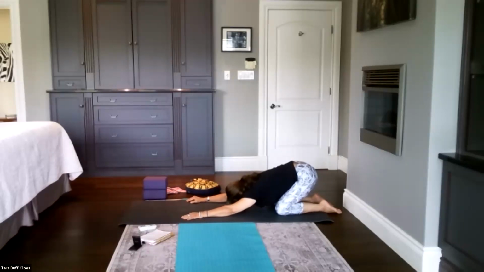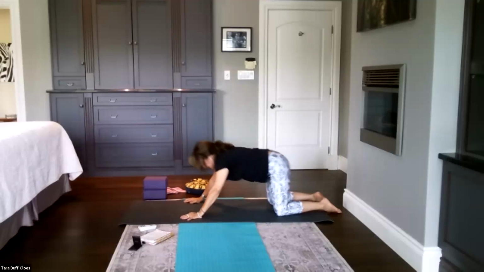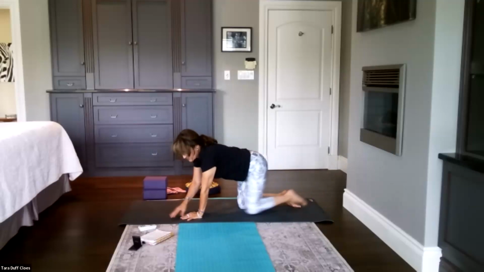Breathe into your low back. Breathe from the low back out to the edges of your hips, the edges of your waist. One more breath. Exhale, come back to your front. We're going to do a little shoulder work.